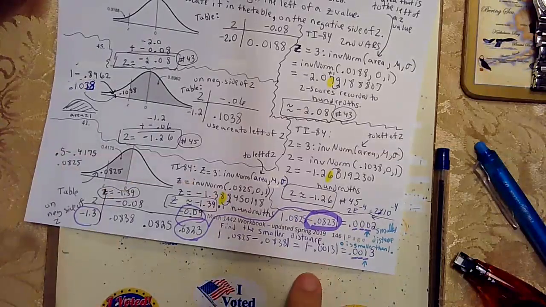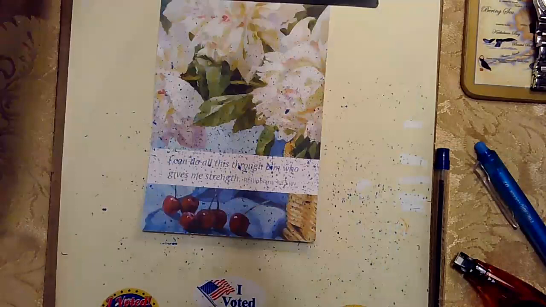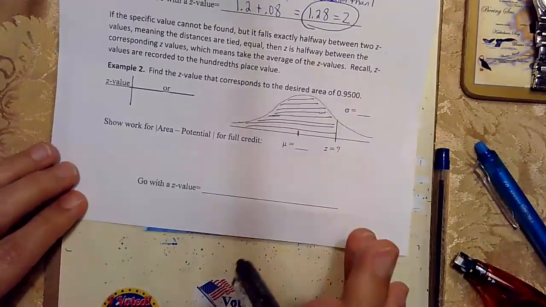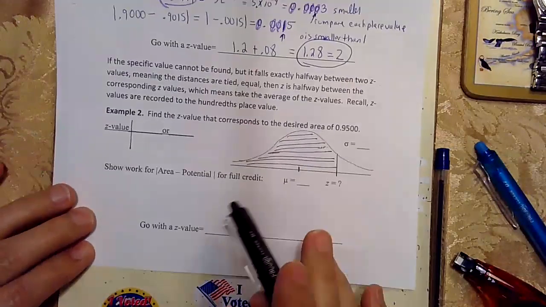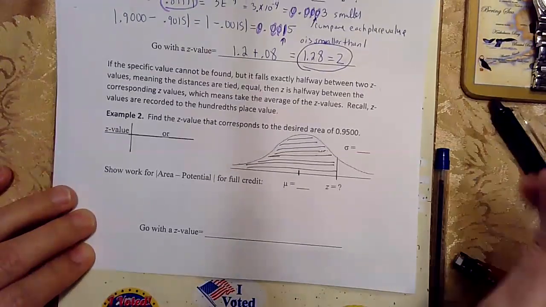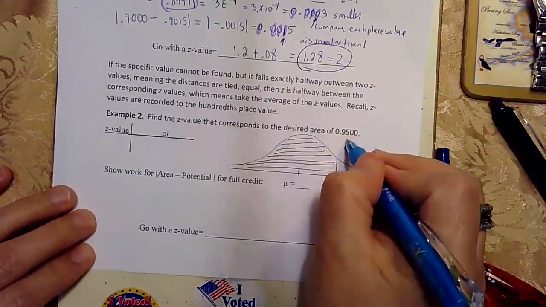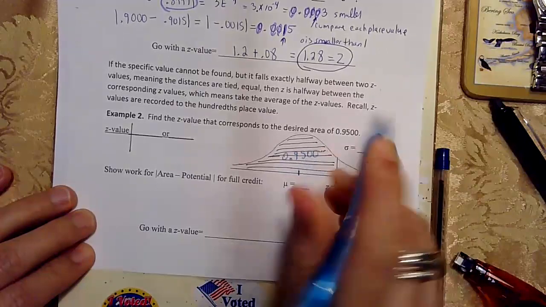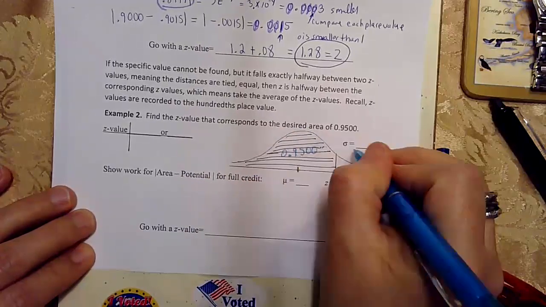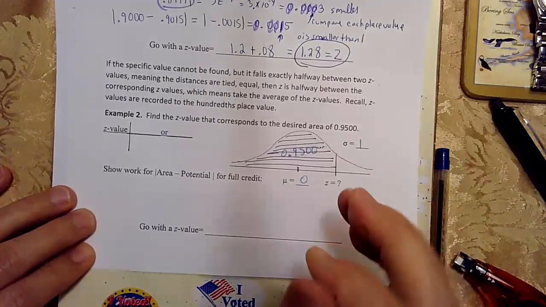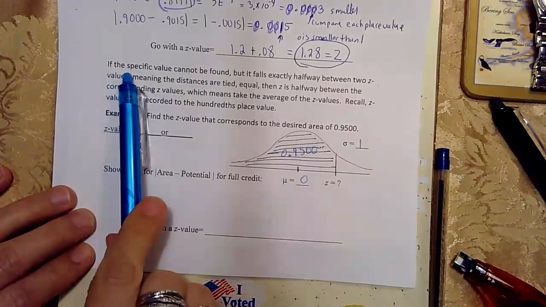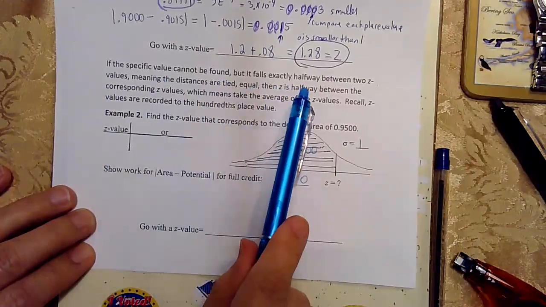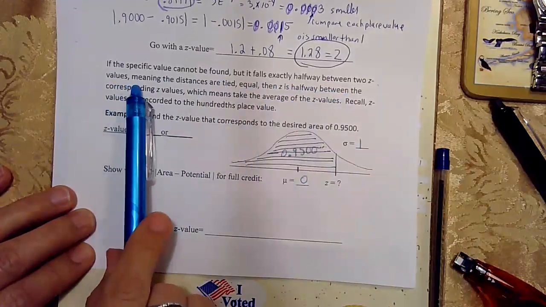Okay, so now the last example, this is the last one for the lesson. Sometimes when you're finding the area, like here, this is 95% or 0.9500. So the whole area underneath the curve is 100%. Sigma is 1, mu is 0. Sometimes if the specific value cannot be found, but it falls exactly halfway between the two Z values, what does that mean?